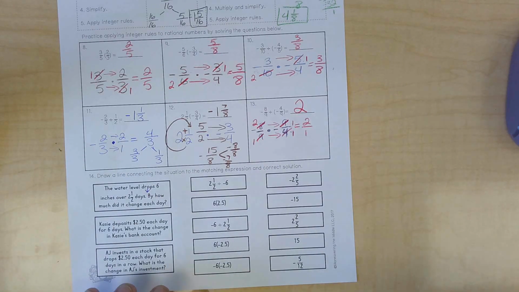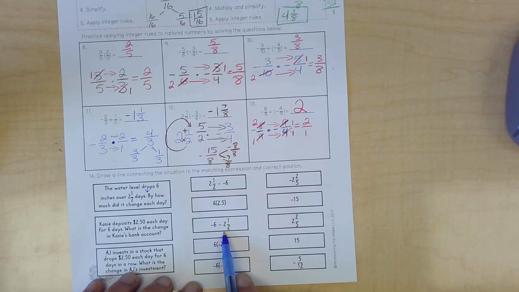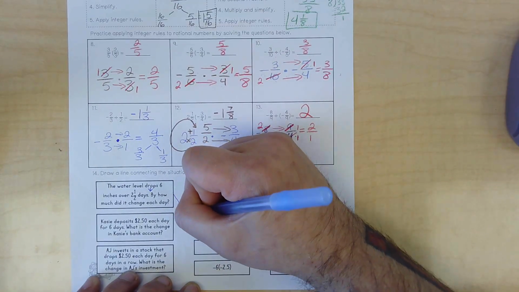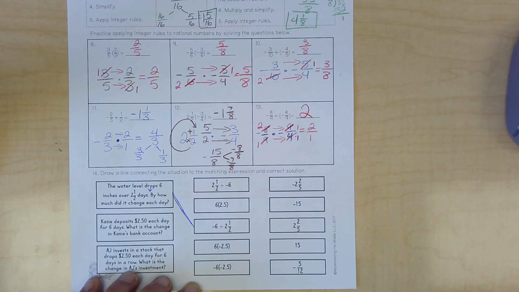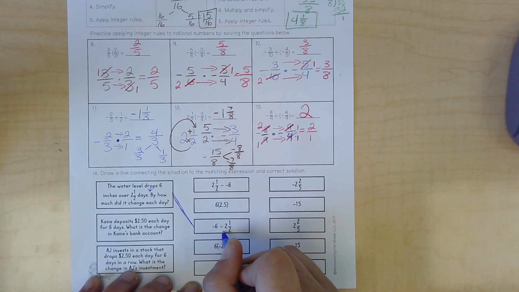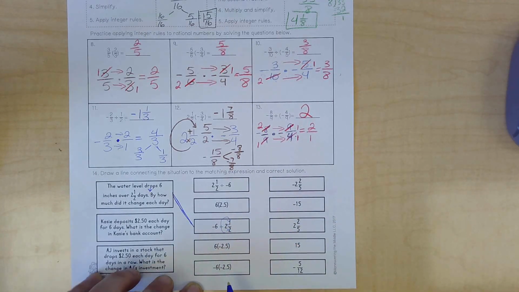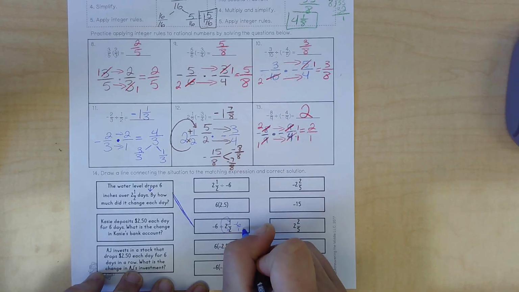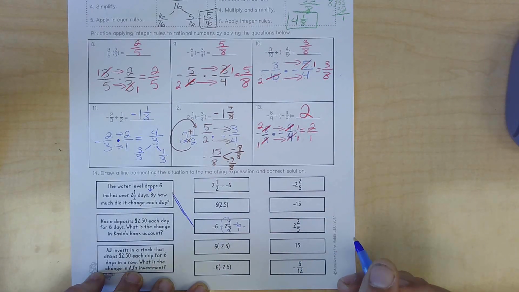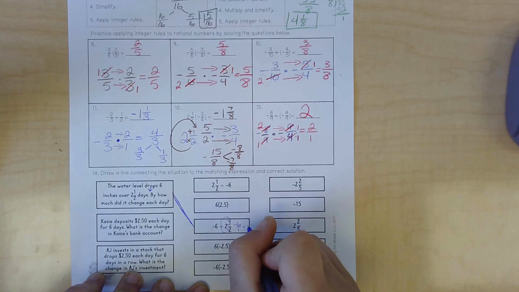Cool. I see that right here, so I'm going to draw a line that takes me there. Then, if I were to solve it, I'm going to have to do the walk around Texas, which means that I now have -6/1 times 5/2.